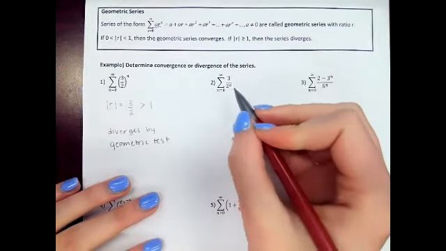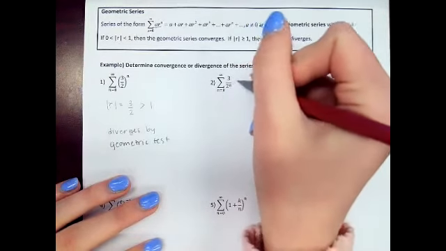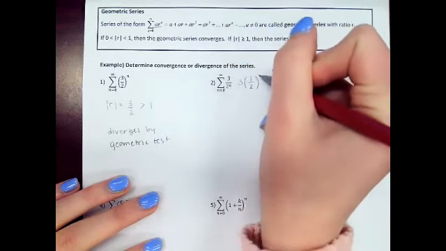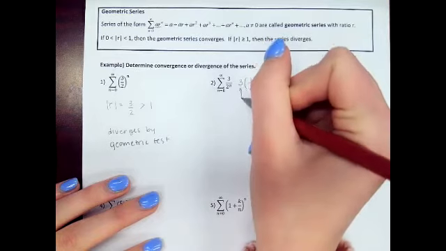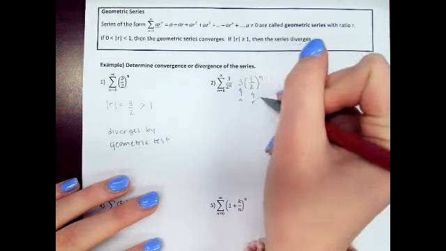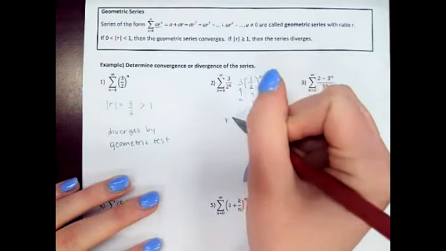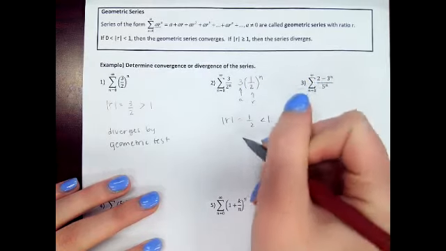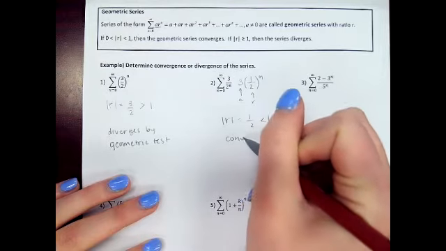In example 2, only the 2 is being raised to the n, so that 3 can come out in front. So 3 is my a, 1/2 is my r, and of course n is n. So the absolute value of r is 1/2, which is less than 1. So this will converge.